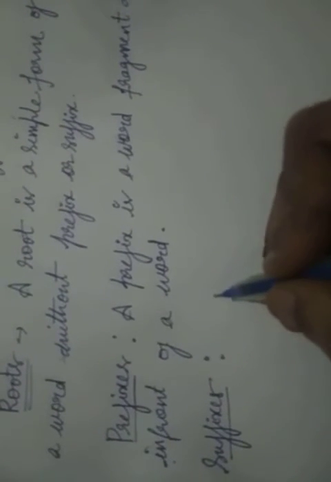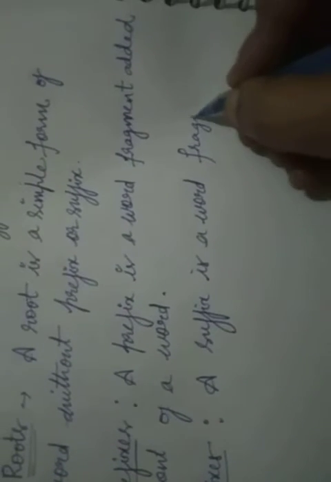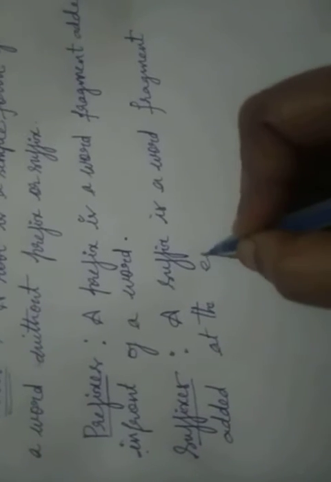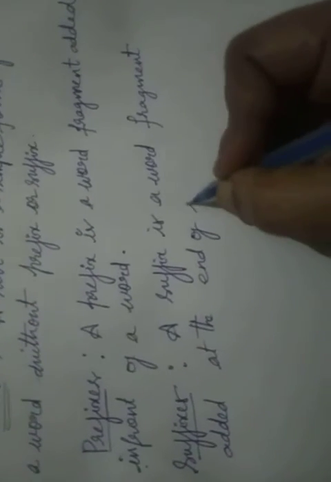A word fragment added at the end of a word. Added at the end of a word.